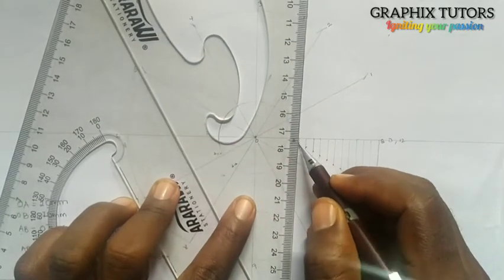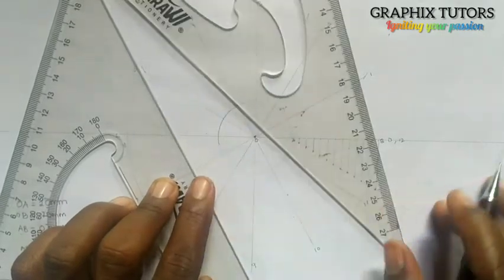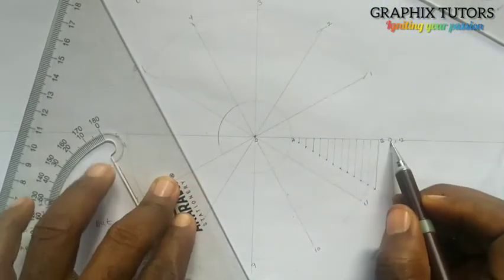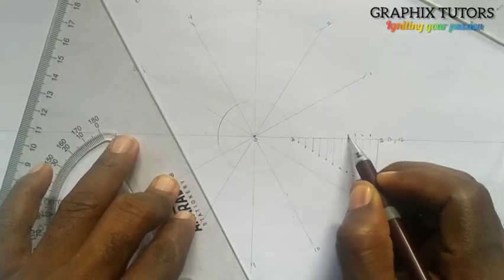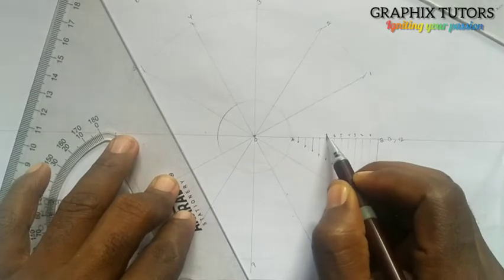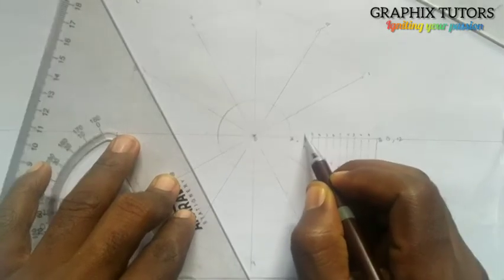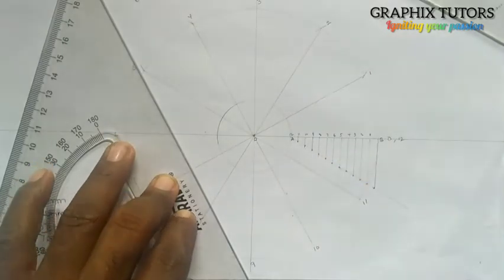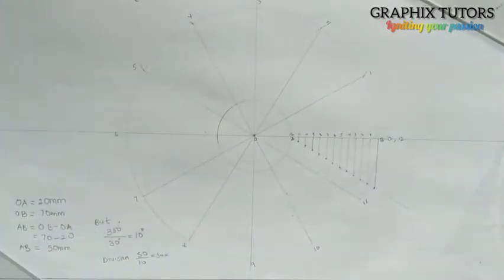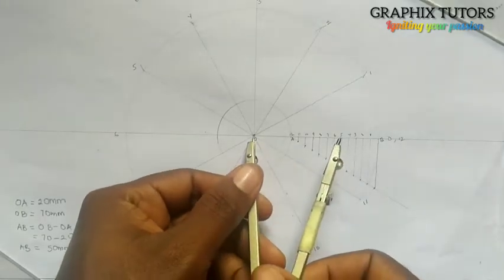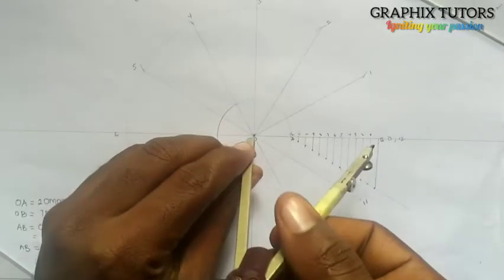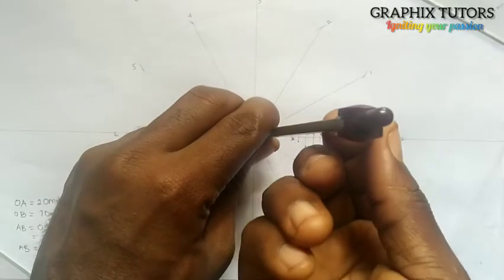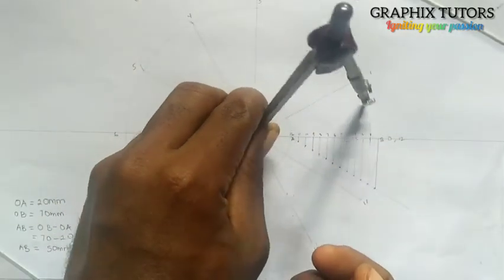Right? Now if you look at this, you start from here. This is 0, here will be 1, here will be 2, 3, 4, 5, 6, 7, 8, 9, 10, 11, and this is 12. So what I will just do next now is I'll take my compass from the center O, I'll take it to 1, and I'll move it to touch 1.